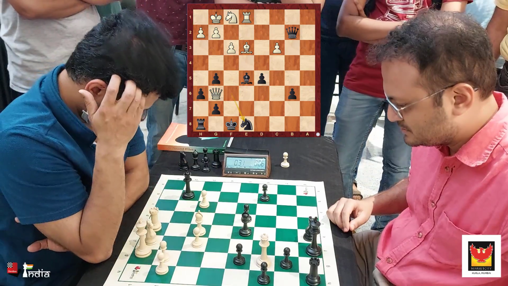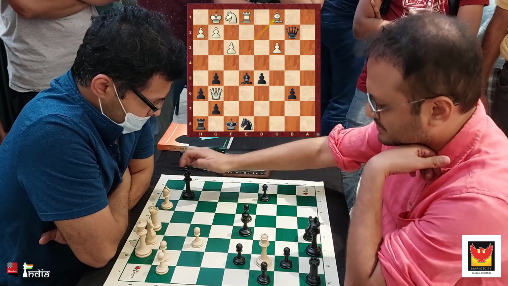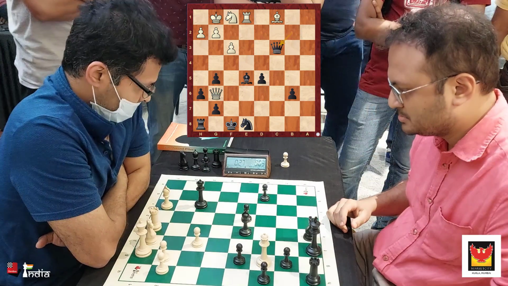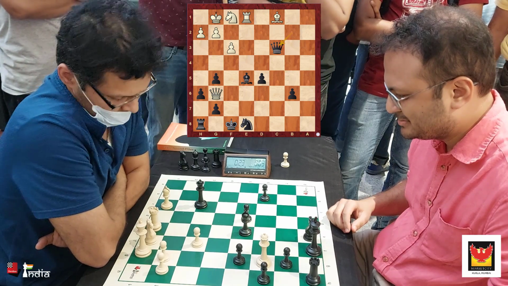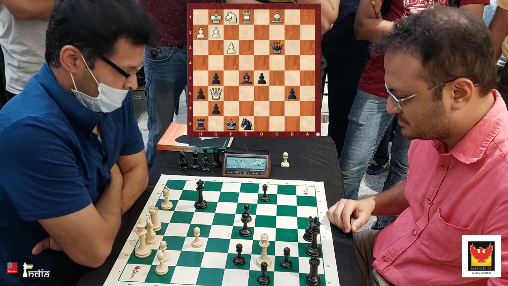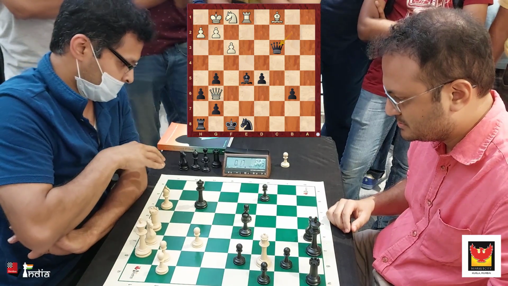And now bishop d2 is the winning move, but bishop c1 is not the best move, because now I can take on c3. So I have 3 seconds. Am I going to fight back in this game or what? And he has 20 seconds. What does he do? He plays.